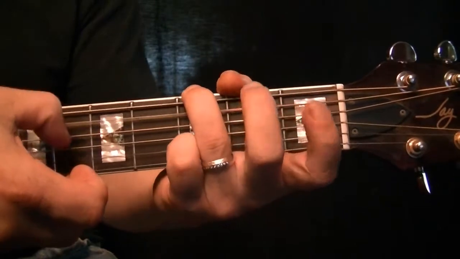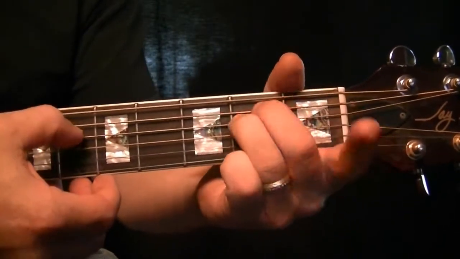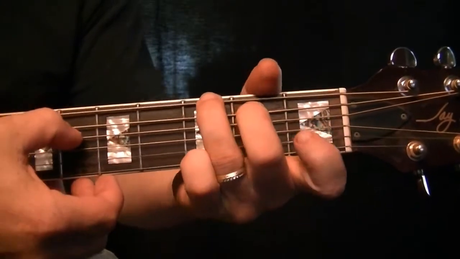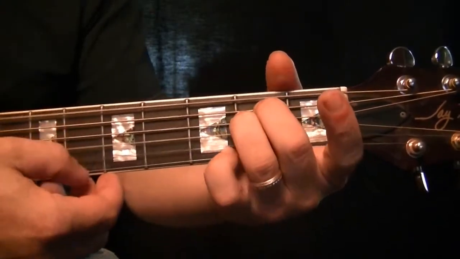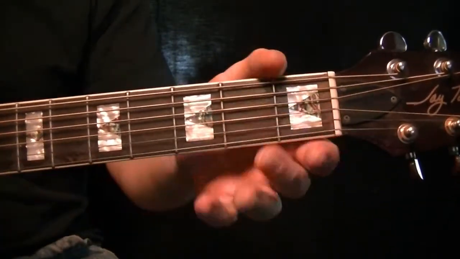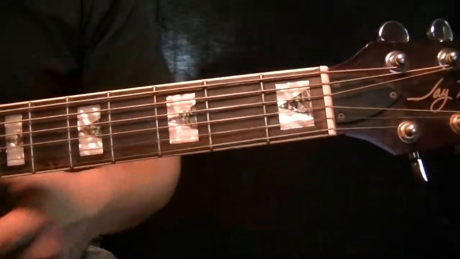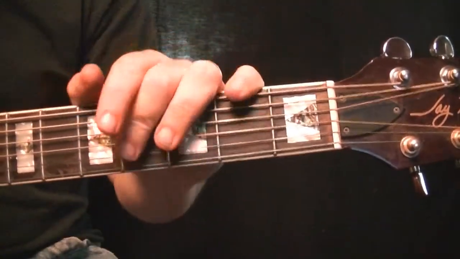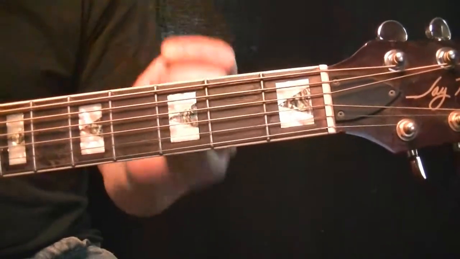Add your own fills. All we have to do is add those notes from the G pentatonic to those two chords, and we can create lots of neat little melodies and fills.